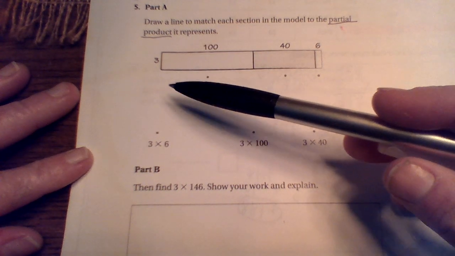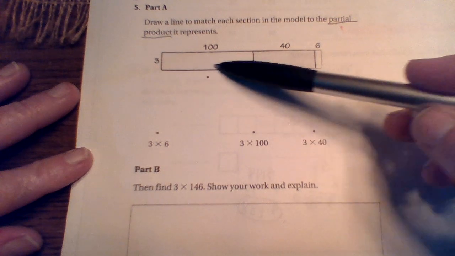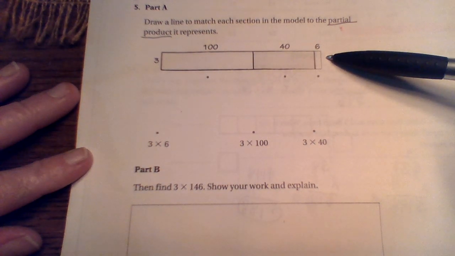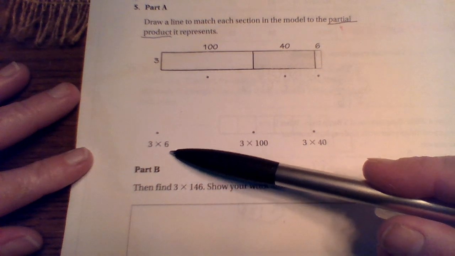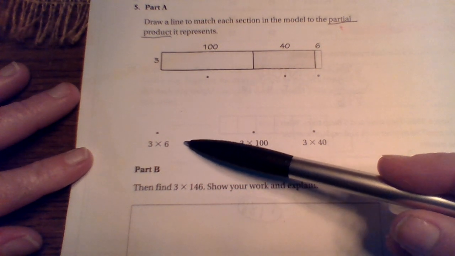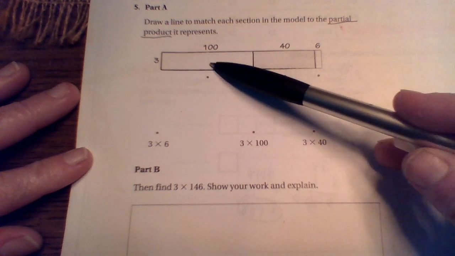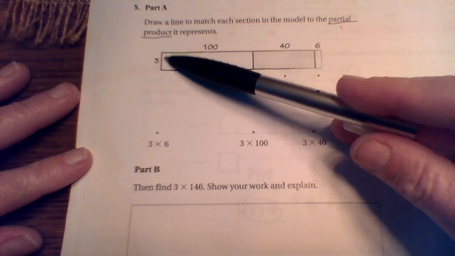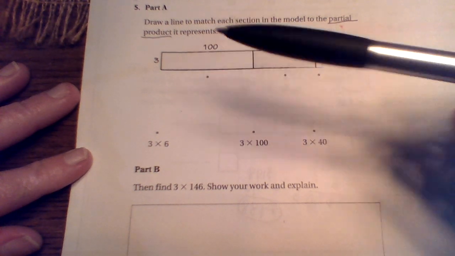We have 3 over here on one side, then we have a 100, we have a 40, and then we have 6. So they want us to match the multiplication to the part that it refers to. So this box right here, this first rectangle, I see a 3 and a 100. So guess which one I'm going to match that up with?